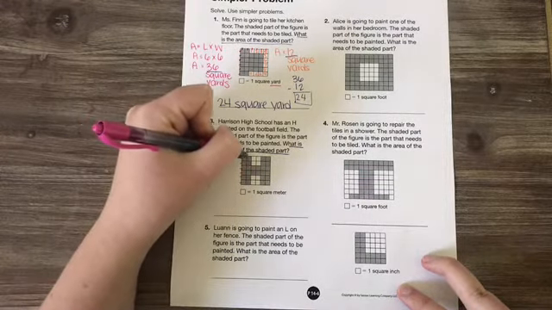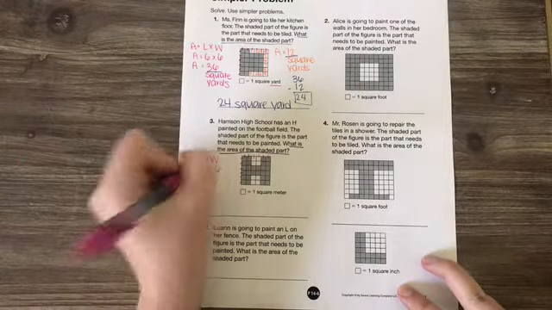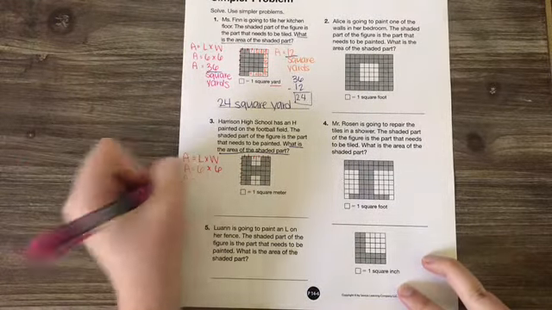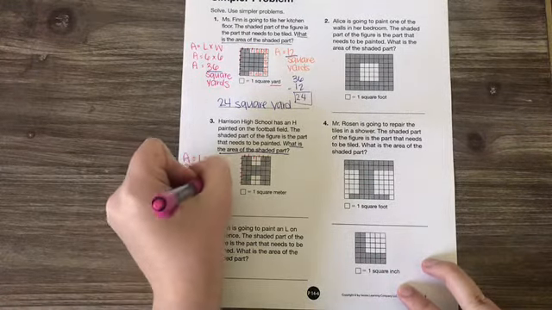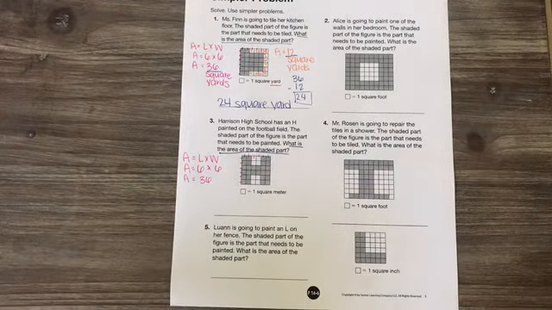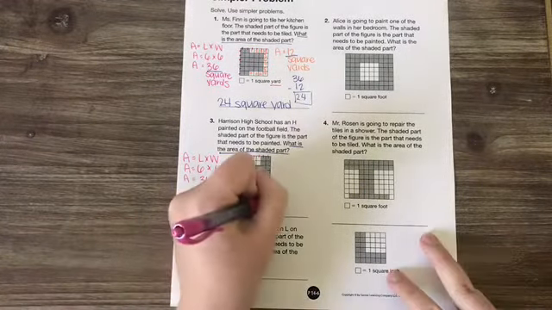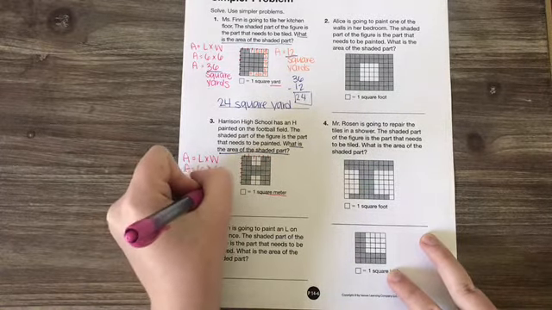We have our 1, 2, 3, 4, 5, and 6. All right, so same as last time. 6 times 6. 6 times 6 is 36. And then, is that all we need to do? Is there something else we need to practice? Exactly, we cannot forget our square meters. This time we're talking about meters, so that's what we're going to write.